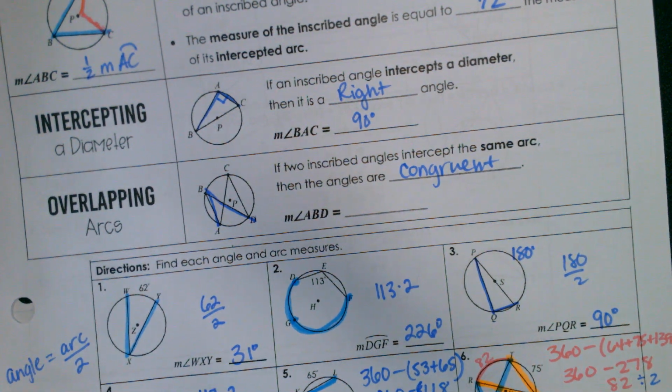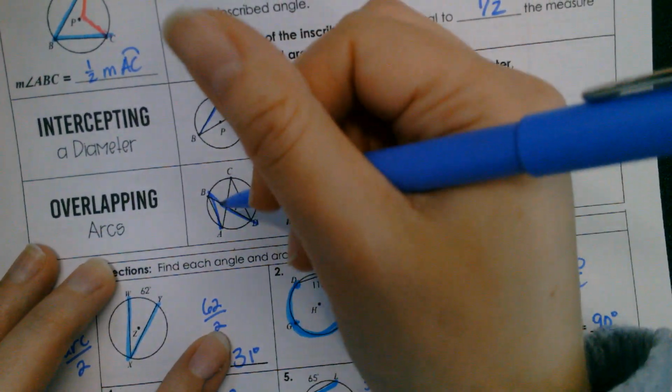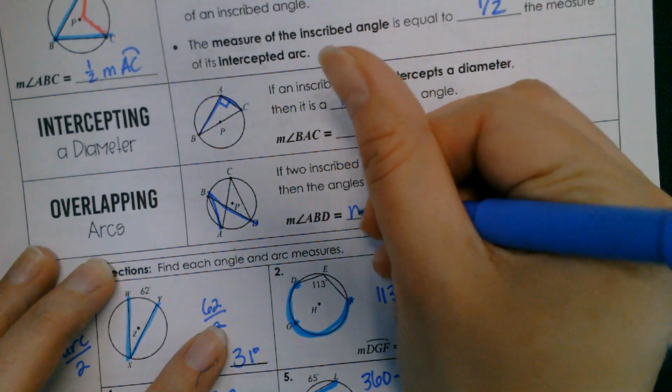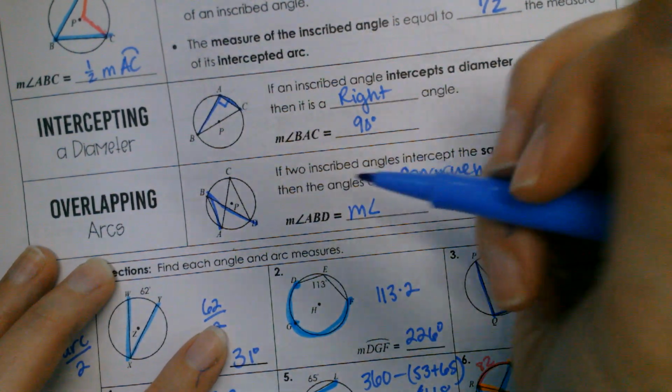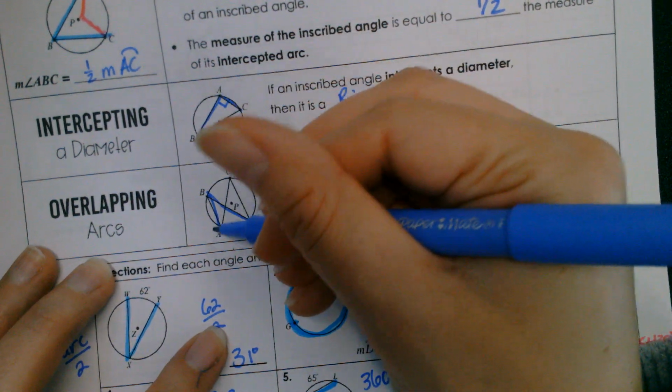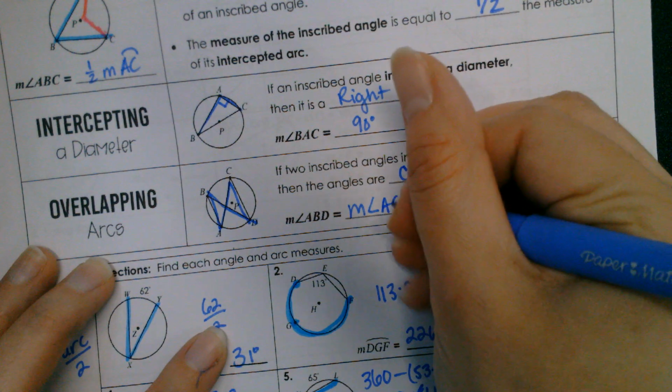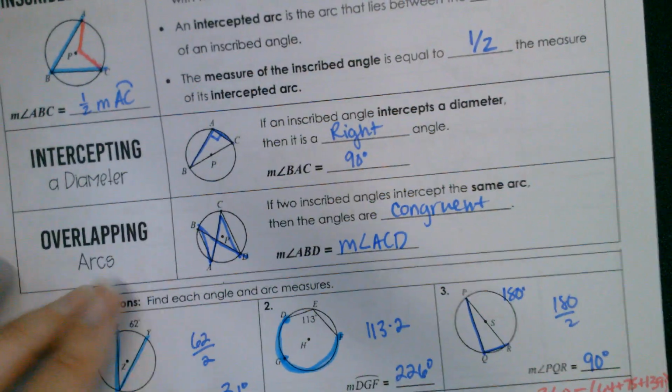Yes, go fast. Okay, ABD. ABD is this one. What else is it equal to? ACD. Very good. ACD. You could also write DCA.